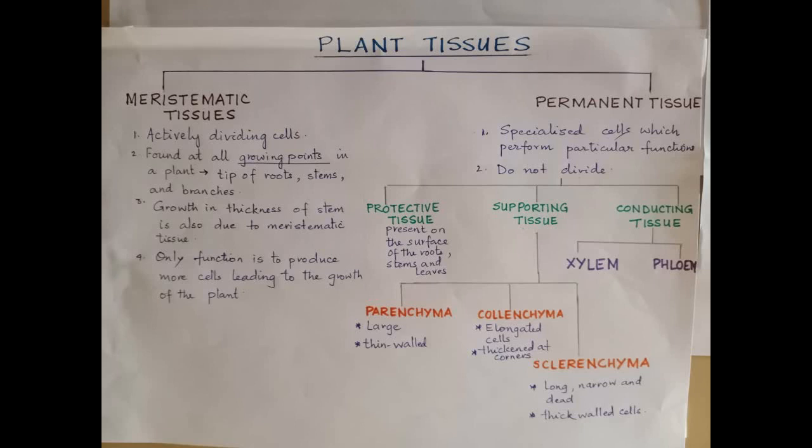Now permanent tissues do not divide. But the meristematic tissues are actually the dividing cells of the plant body. Now, these permanent tissues consist of specialized cells which perform particular functions, and they do not divide. They can be further categorized into simple permanent tissue and complex permanent tissue.